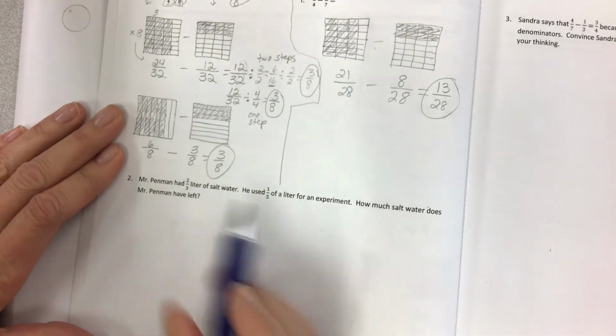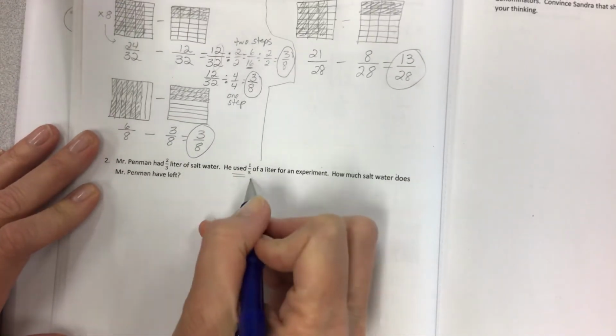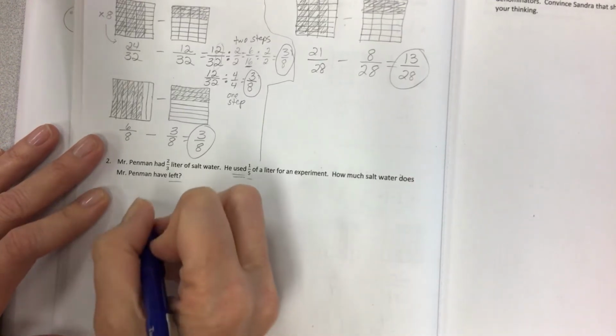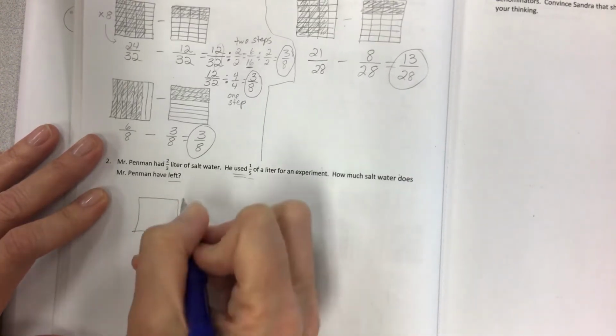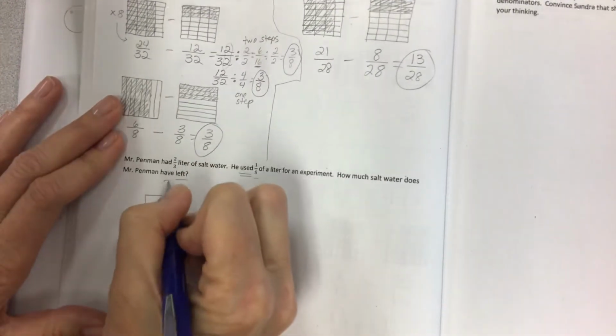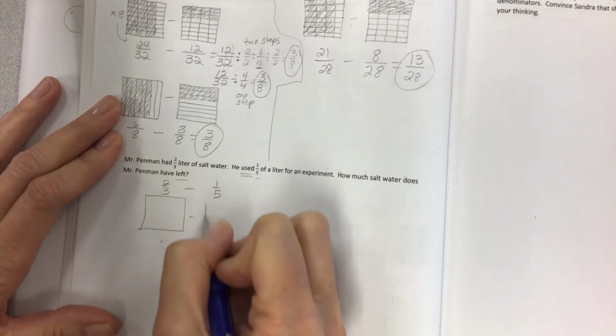Let's hustle. Mr. Penman had 2/3 liter of salt water. He used 1/5, keyword 1/5 of a liter for an experiment. How much salt water does he have left? Let's take our 2/3. Let me put this up top. 2/3 minus 1/5.